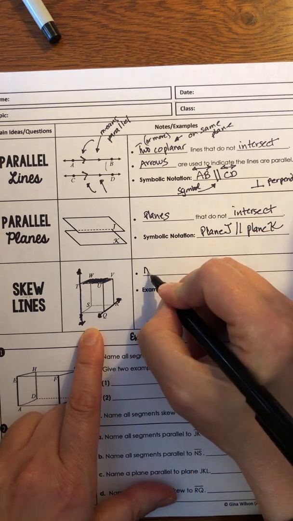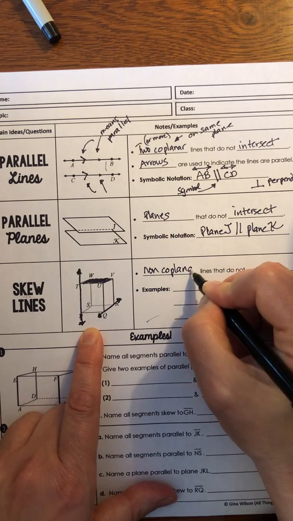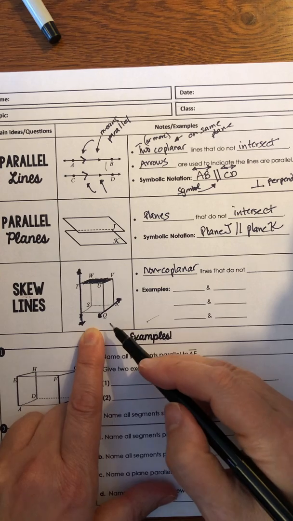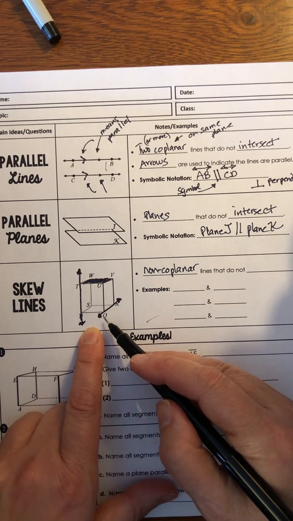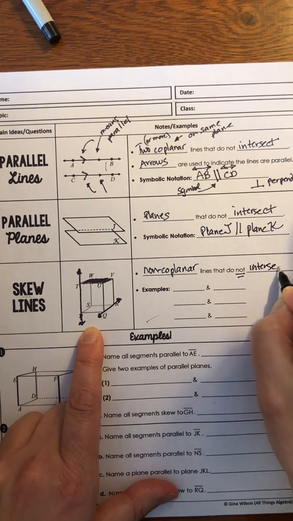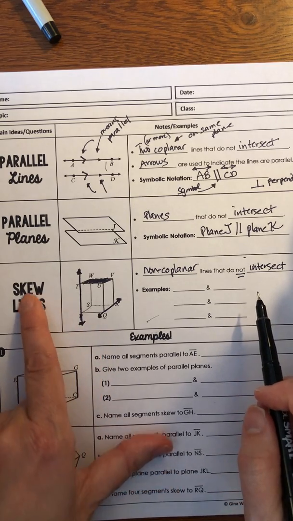So non-coplanar lines is what we're considering right now. Two lines not on the same plane, but they're also not going to intersect each other. We call those skew lines.